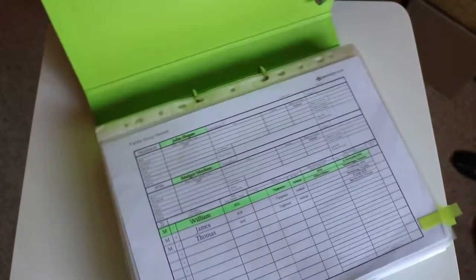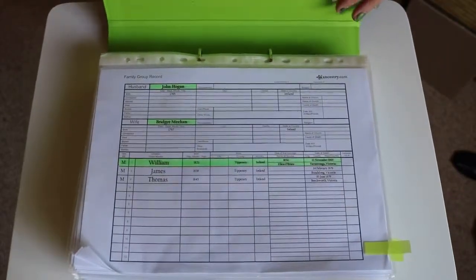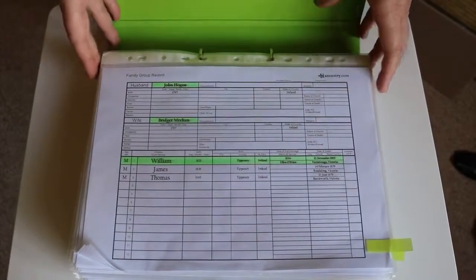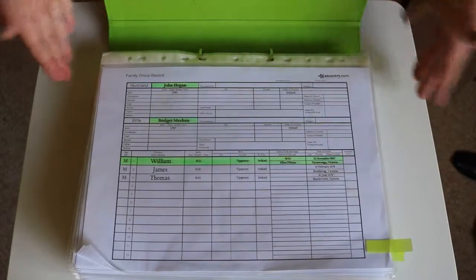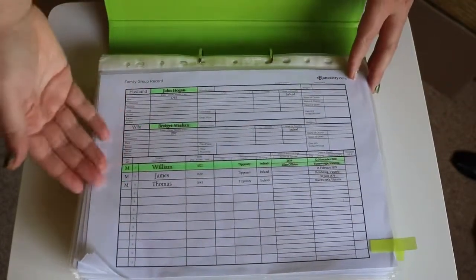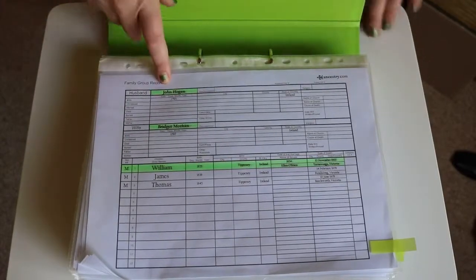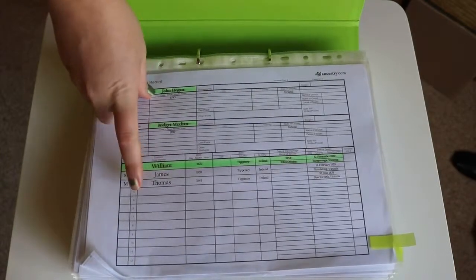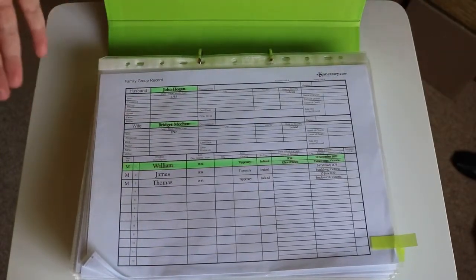The first page in every single folder is the family group record page. I'm sure if you are into genealogy, you are familiar with pages that look similar to this. The idea is it's just an overview of a couple and their children. So as you can see here, we have John Hogan, who married Bridget Meehan, and they had 3 children, William, James and Thomas. The highlight is my direct line.